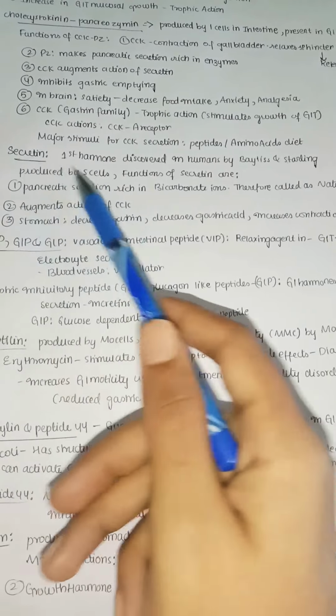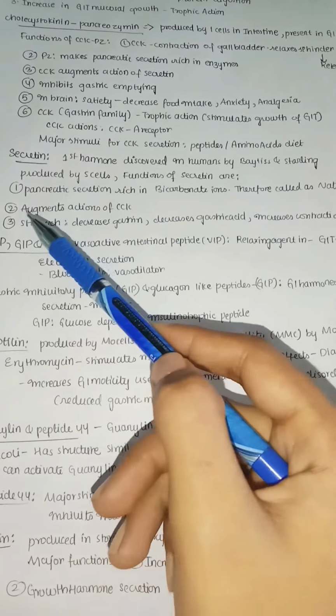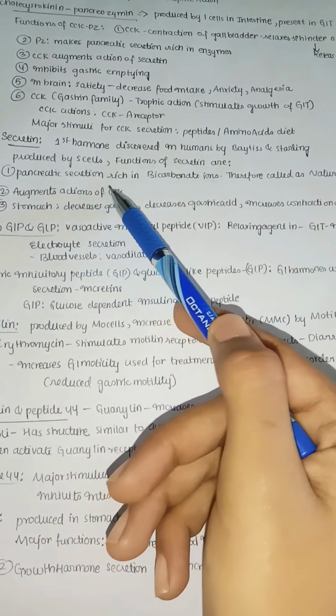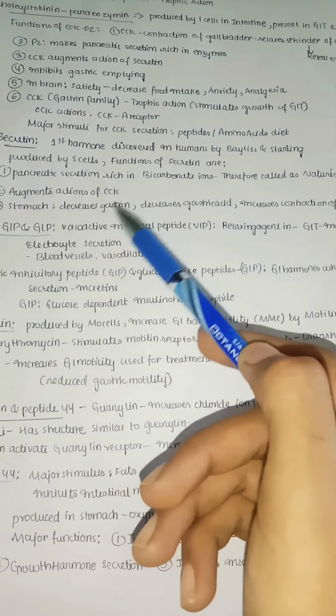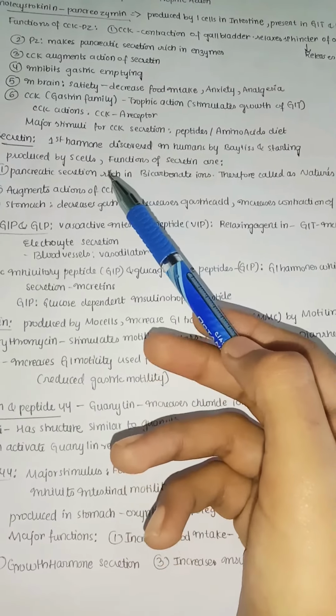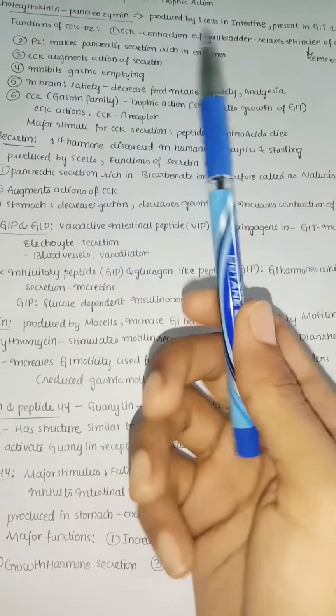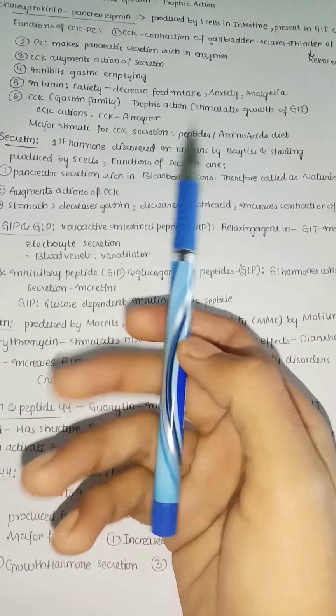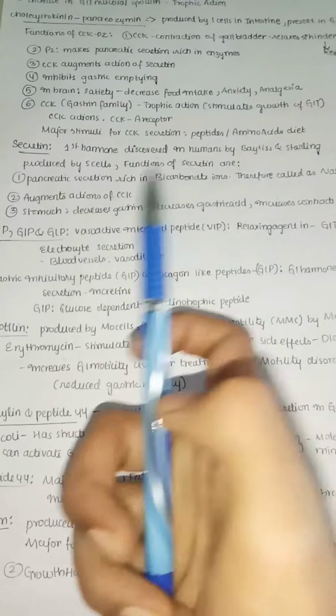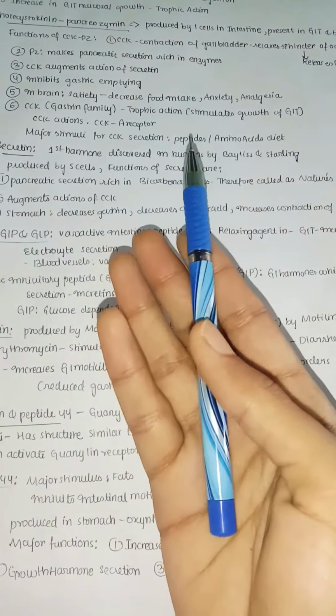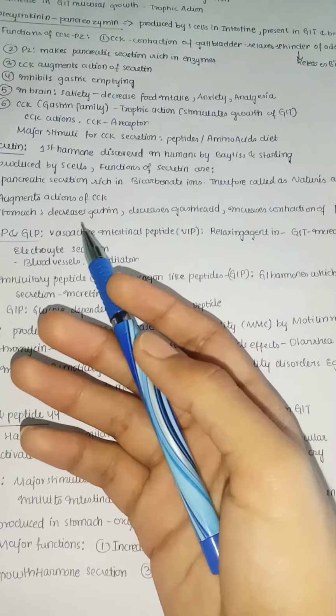It is produced by S cells, and its function is to make the pancreatic secretion rich in bicarbonate ions, because it's stimulated whenever the chyme is more acidic. As the acidic chyme enters the small intestine, it gets activated and produces more bicarbonate ions, because now it wants to neutralize that acidic chyme.